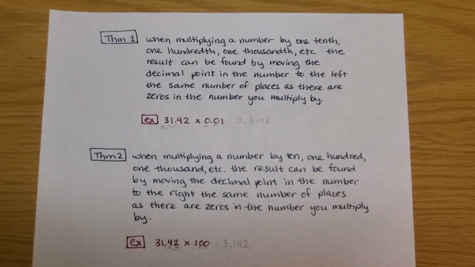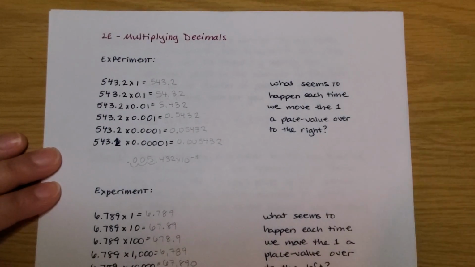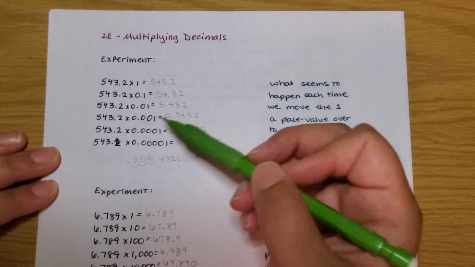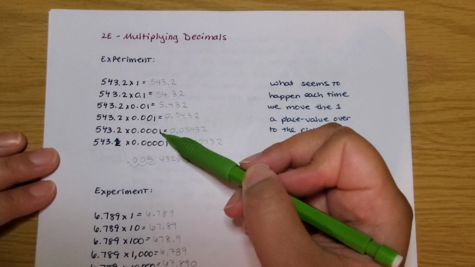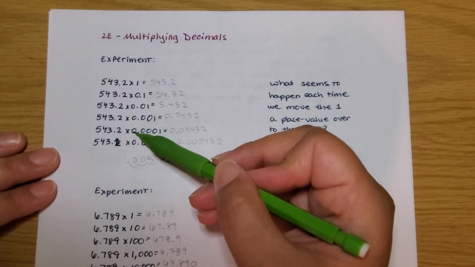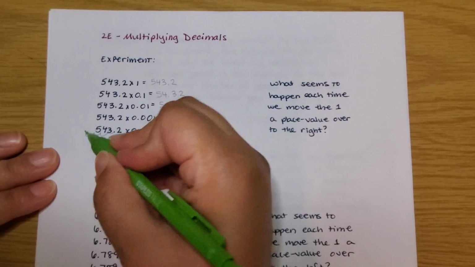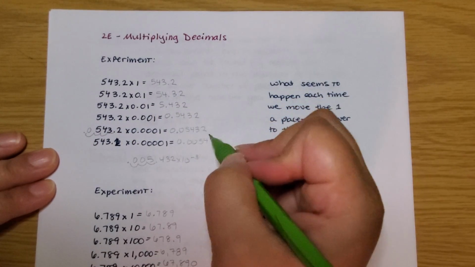If I bring back those experiments that we were playing with before, that's kind of what's going on. So if I look at 543.2, and when we multiplied it by 0.0001, let's see if that number of zeros matches what we should get. So here we have 1, 2, 3, 4 zeros. So if we move this 1, 2, 3, 4 places, we get 0.05432.